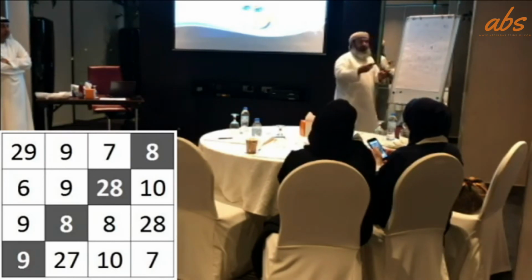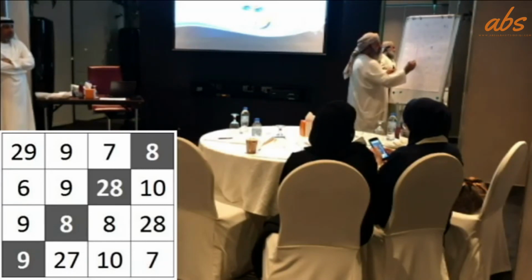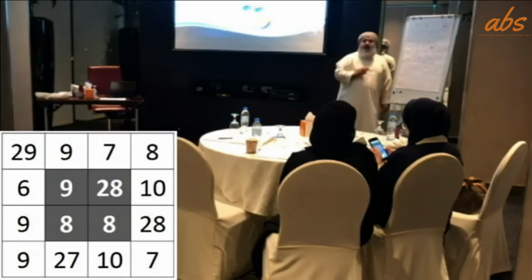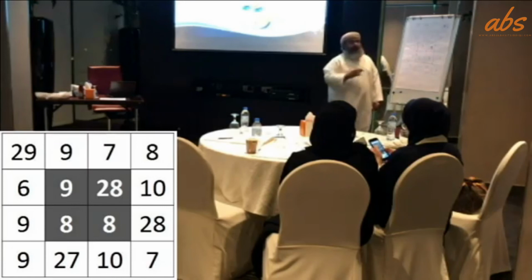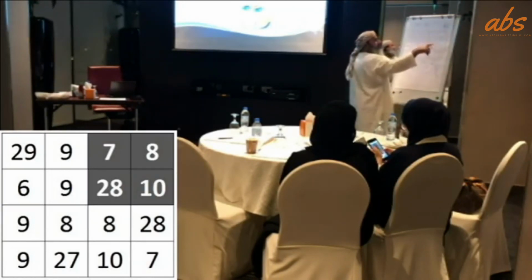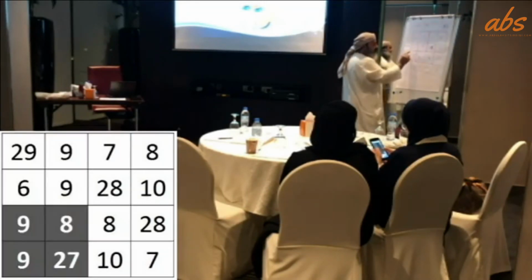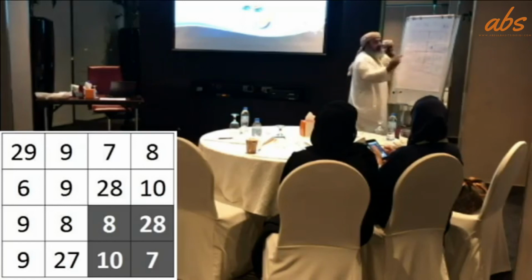Because it's madam's birthday, so I put a special emphasis on this block of 4. 8 plus 8 is 16, plus 9 is 25, plus 28 is 53. Look at this block of 4. It will give you 53. Look at this block of 4. 53. Look at this block of 4. Numbers can be fun. 53. Look at this block of 4. It will give you 53.